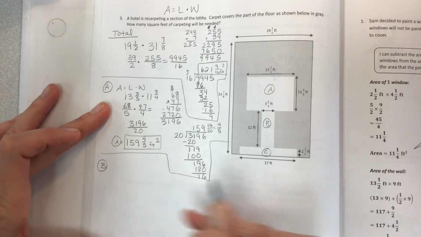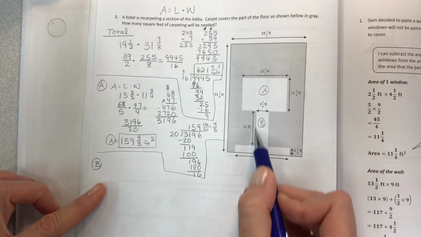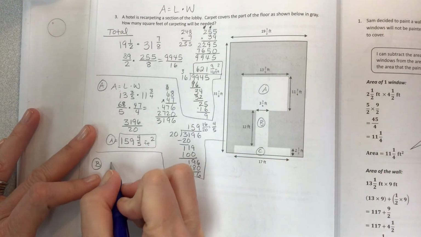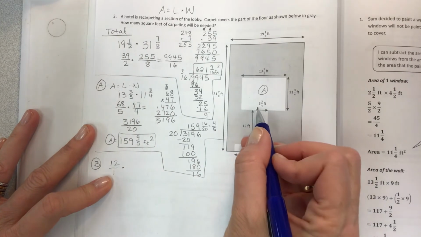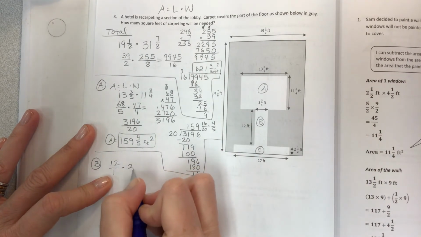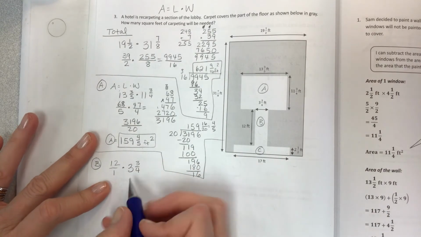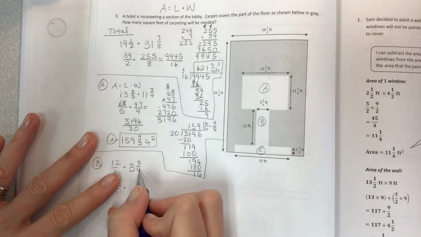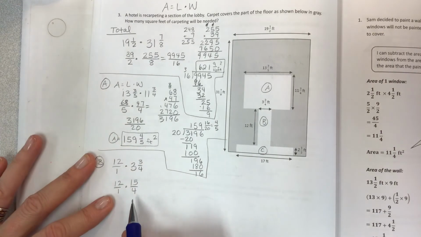We need the area for B. And we have a 12 by 3 3/4. So you're going to look for the length and width of each little space. So we're going to do 12 over 1. We're putting it into a fraction. And then 3 3/4. And we can turn that into an improper fraction. 4 times 3 is 12, 13, 14, 15. And look at what we get here.